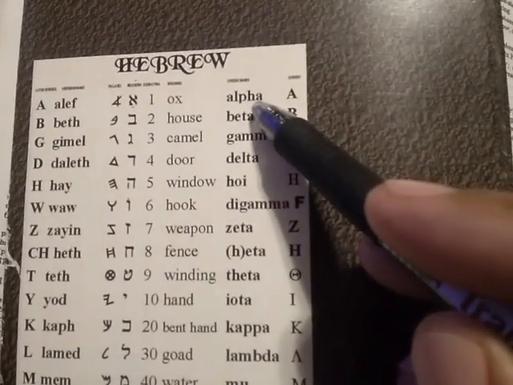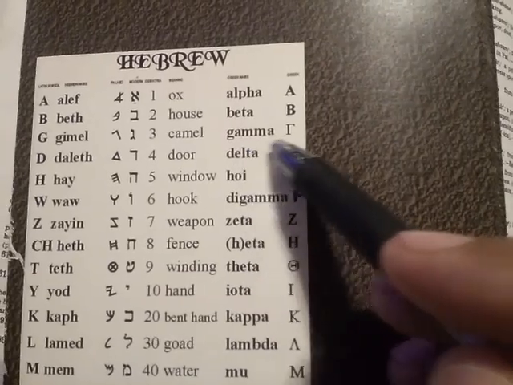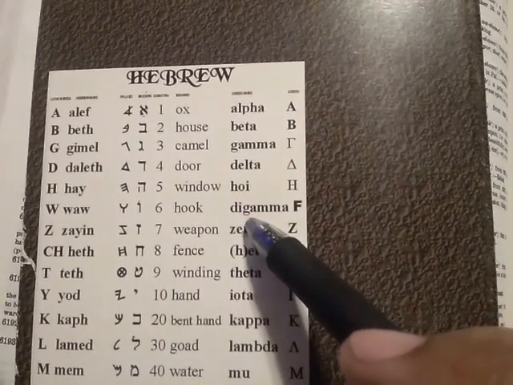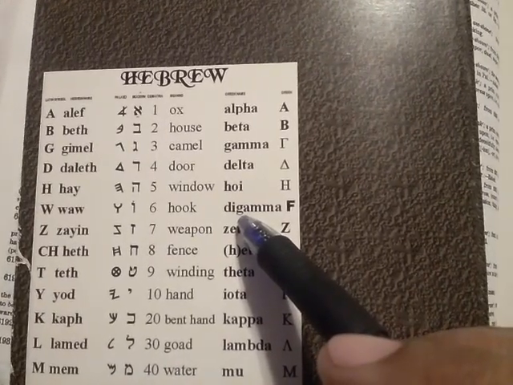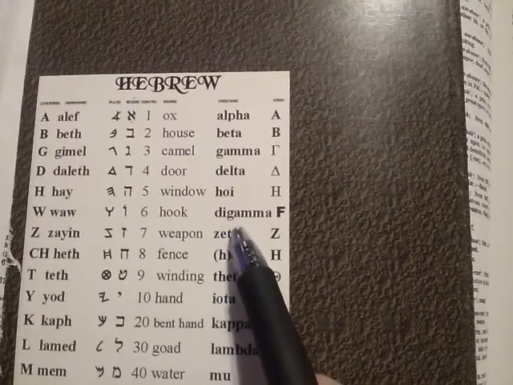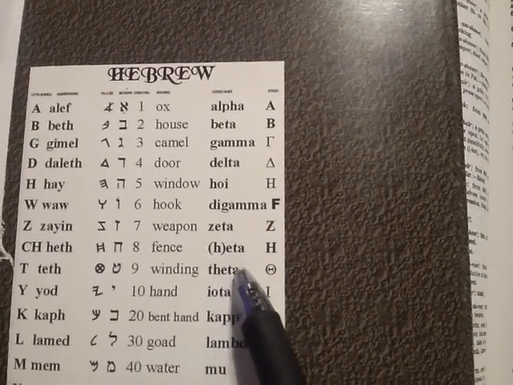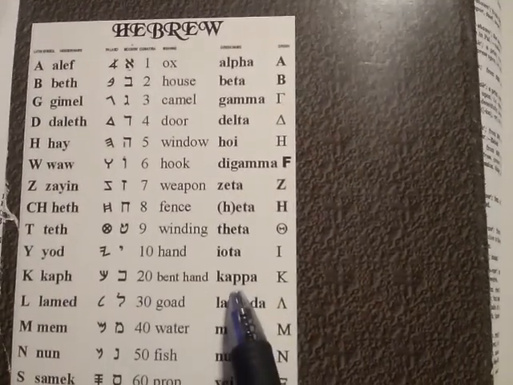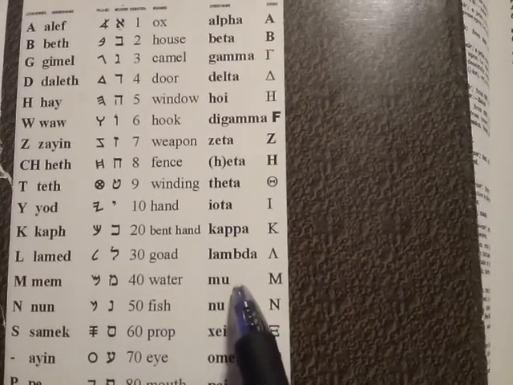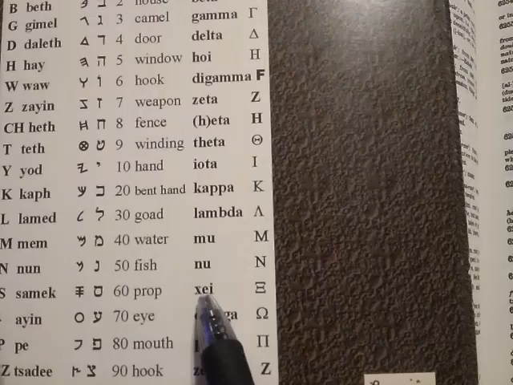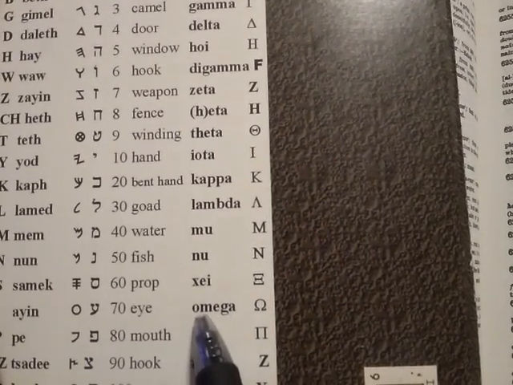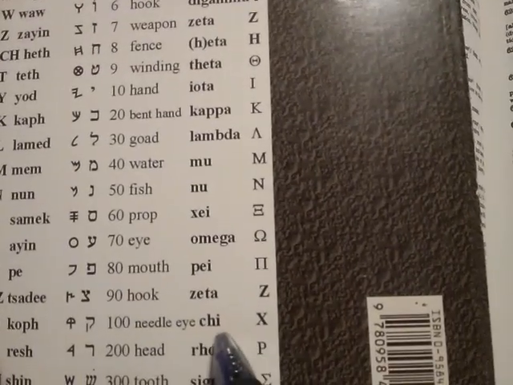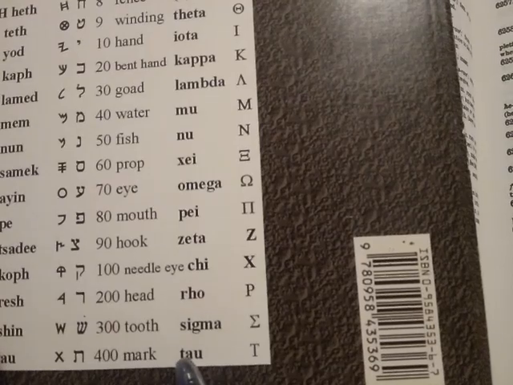And over here you have the Greek: Alpha, Beta, Gamma, Delta, Epsilon, Zeta, Eta, Theta, Iota, Kappa, Lambda, Mu, Nu, Xi, Omicron, Pi, Chi, Rho, Sigma, and Tau.